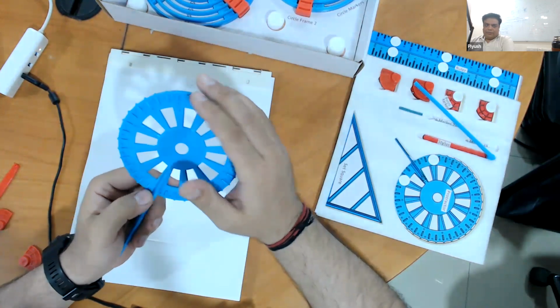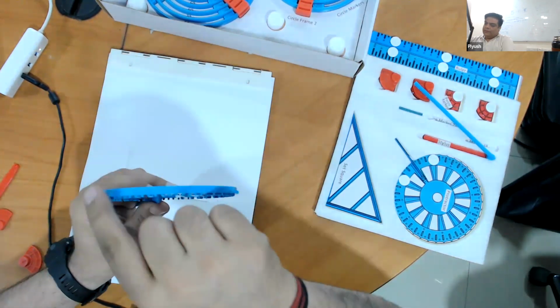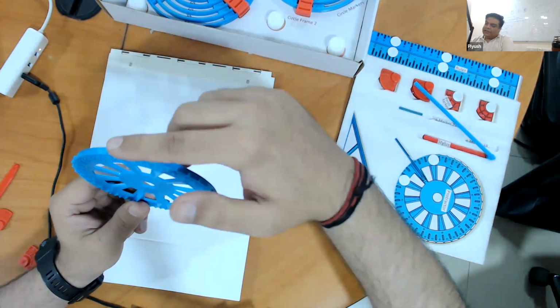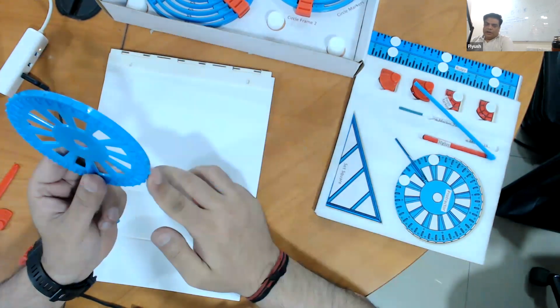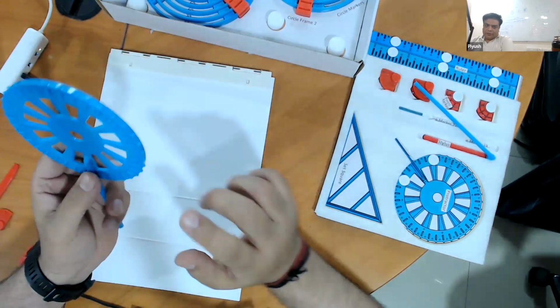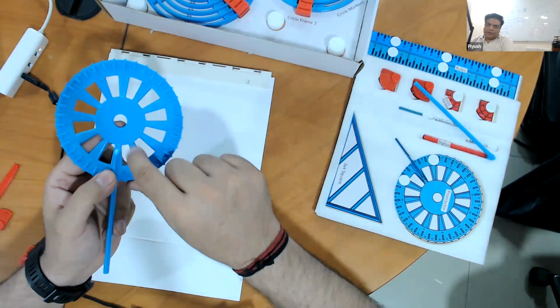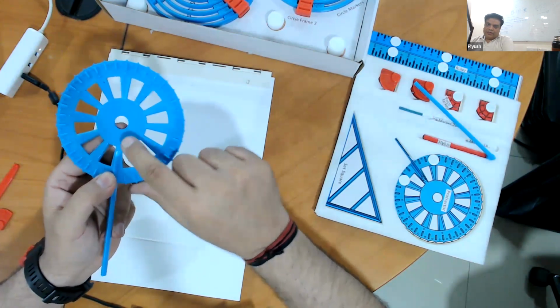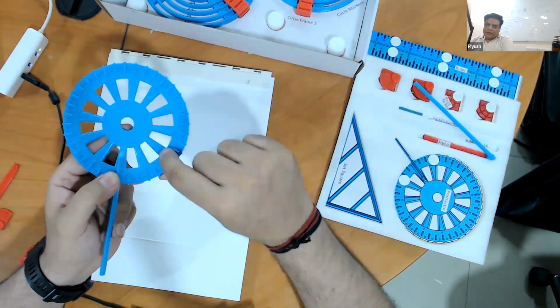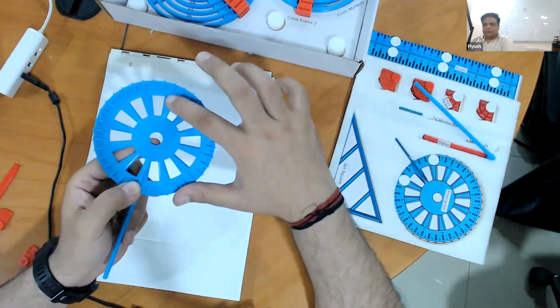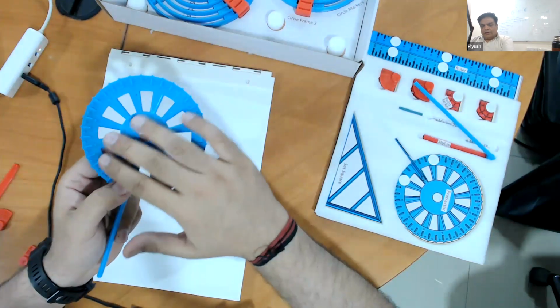And on the outer perimeter also, the tactile markings are given, grooves are given for 10 degrees interval. And to quickly locate, the spokes can also be used. Spokes are at the interval of 30 degrees. So for every spoke, 30, 60, then 90, then 120, then 150, and then 180, like that. So this is the orientation of the D.